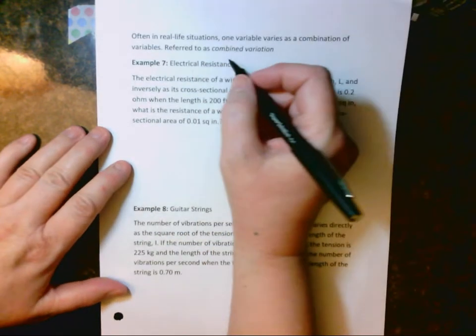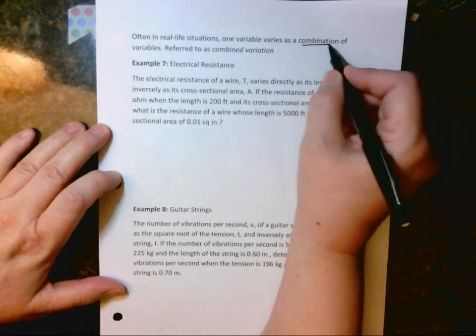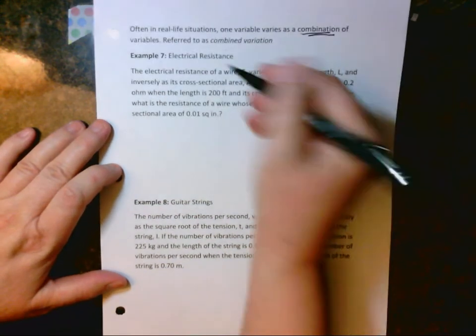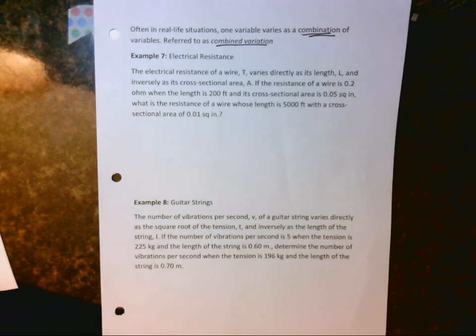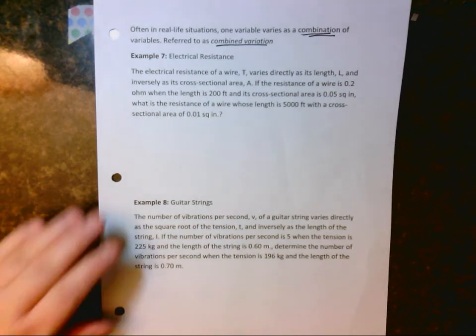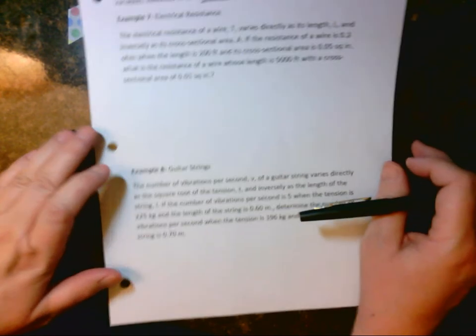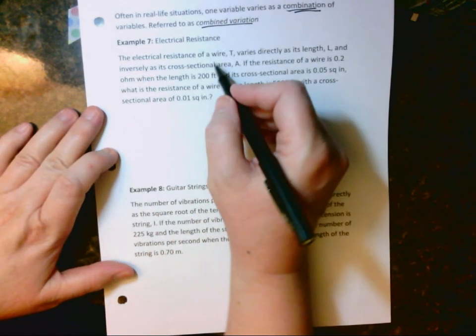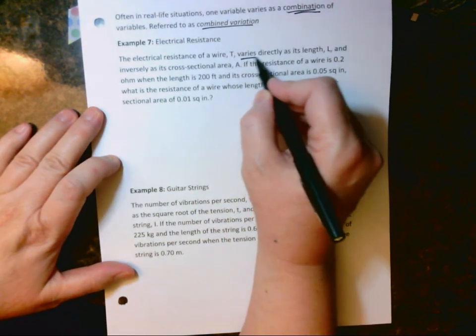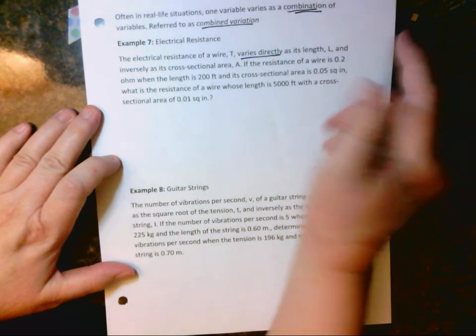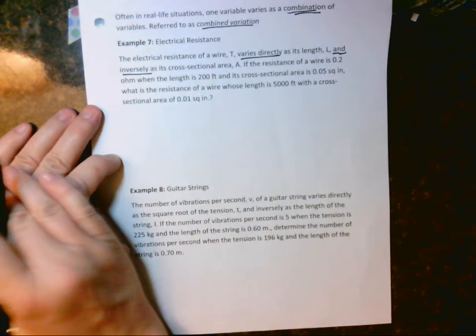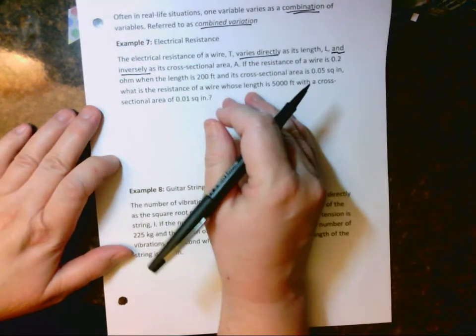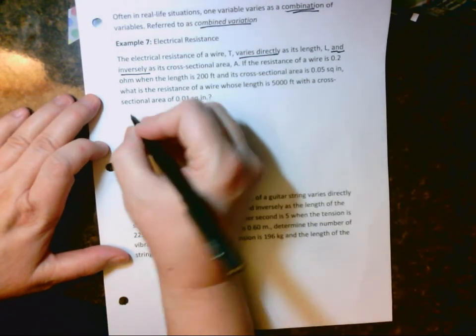Often in real-life situations, one variable varies as a combination of variables. It's sometimes called combined variation. And here we go with another one. The electrical resistance of a wire T varies directly as the length and inversely as the cross-sectional area A. So we have two different things going on here. Let's just go ahead and write that.